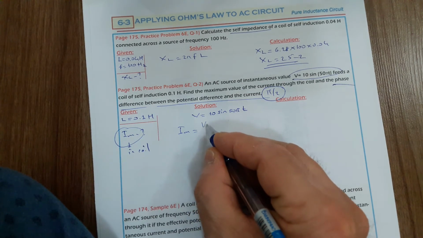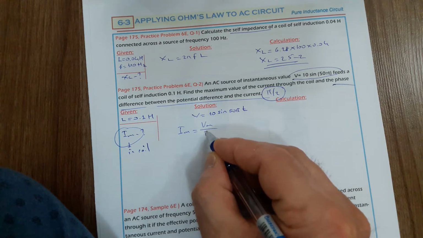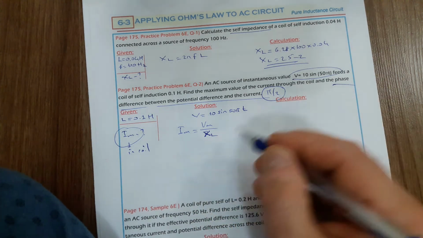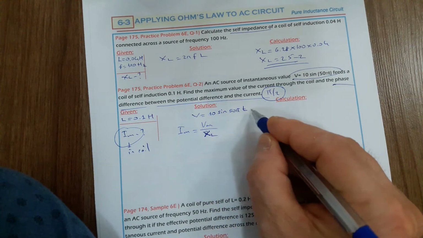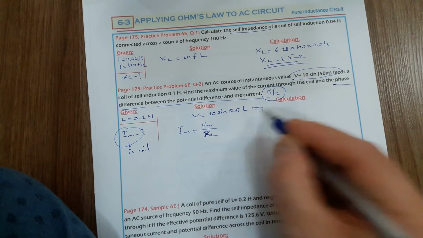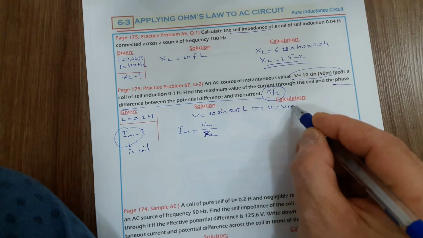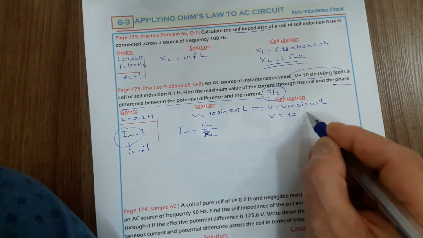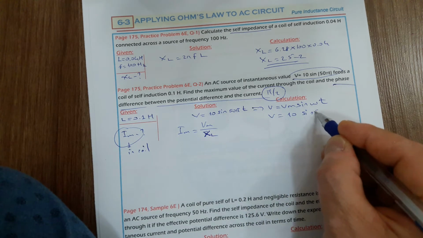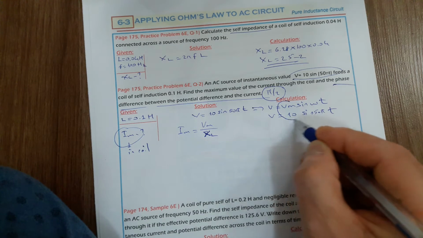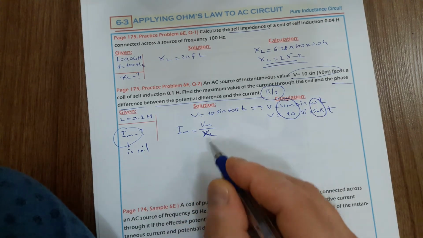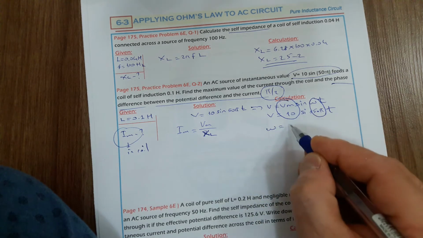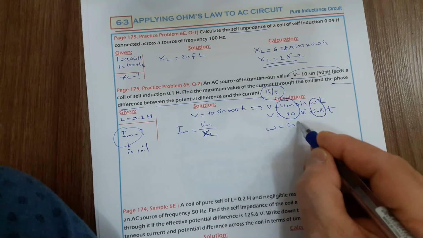In this question, IM is VM over XL. VM is given, yes, it's given here. Remember, the equation for a generator is V equals VM sine omega t. What is written here? VM is 10 sine 50 pi t. So VM is 10, omega is 50 pi. Omega is required for finding XL, 50 pi.